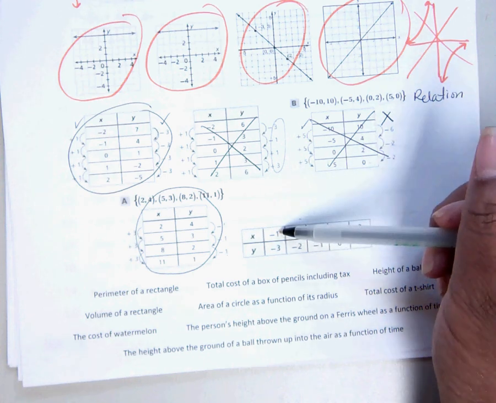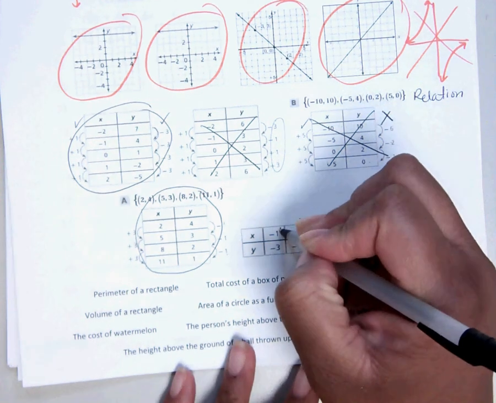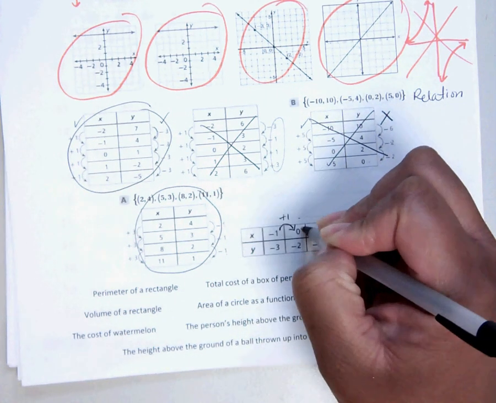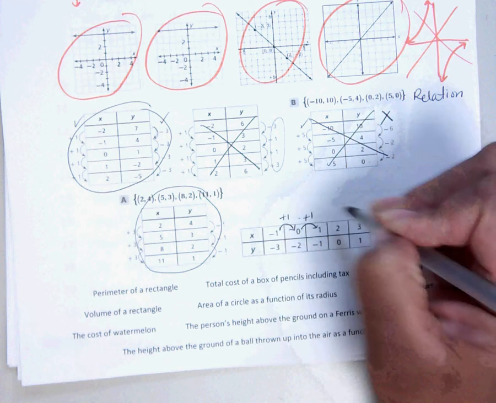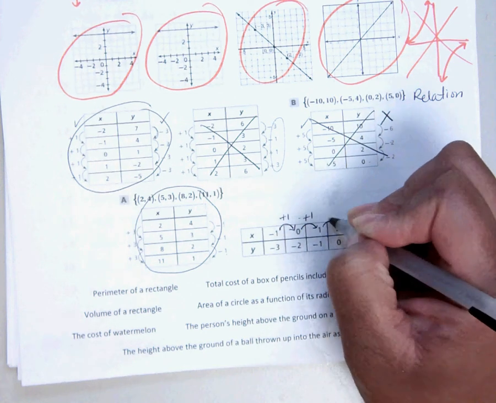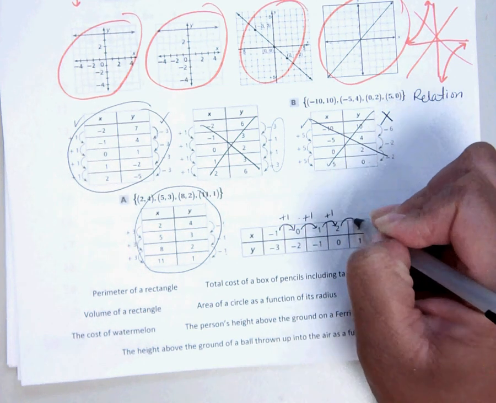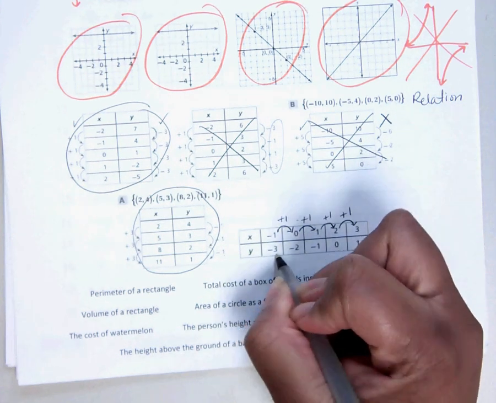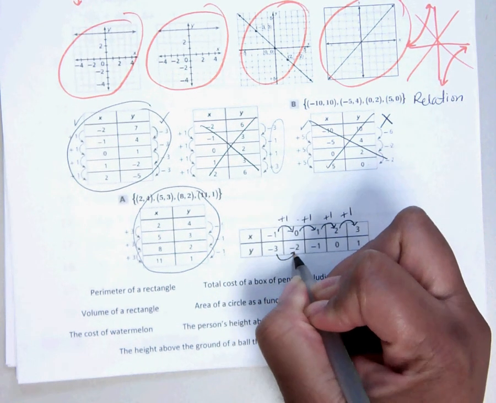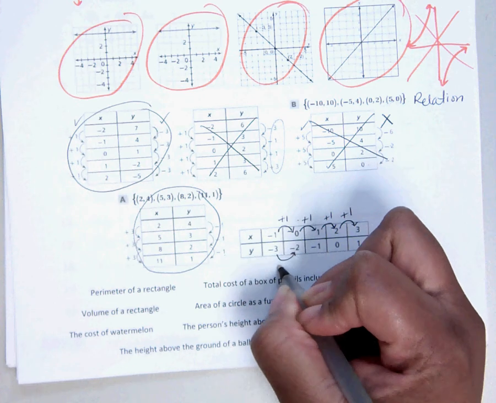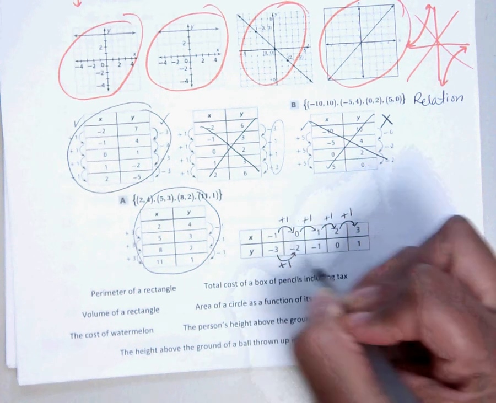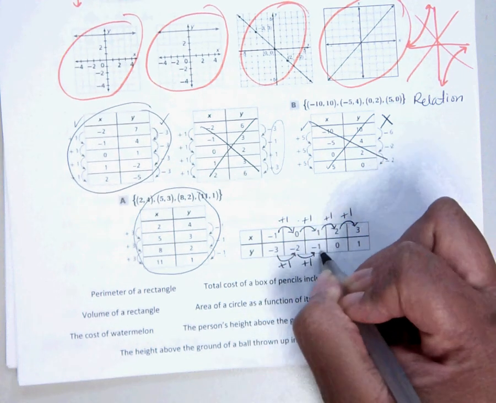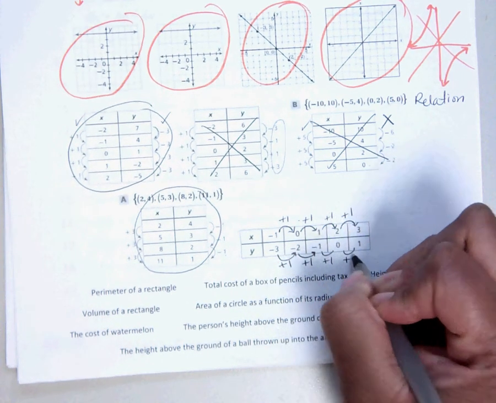Okay, let's go here. -1 is going up by 1. 0 goes up by 1. 1 goes up by 1. 2 is going up by 1 to this one. Negative 3 to negative 2 is going up by 1. I hope you didn't say down. Negative 2 to negative 1 is going up by 1, up by 1, up by 1.